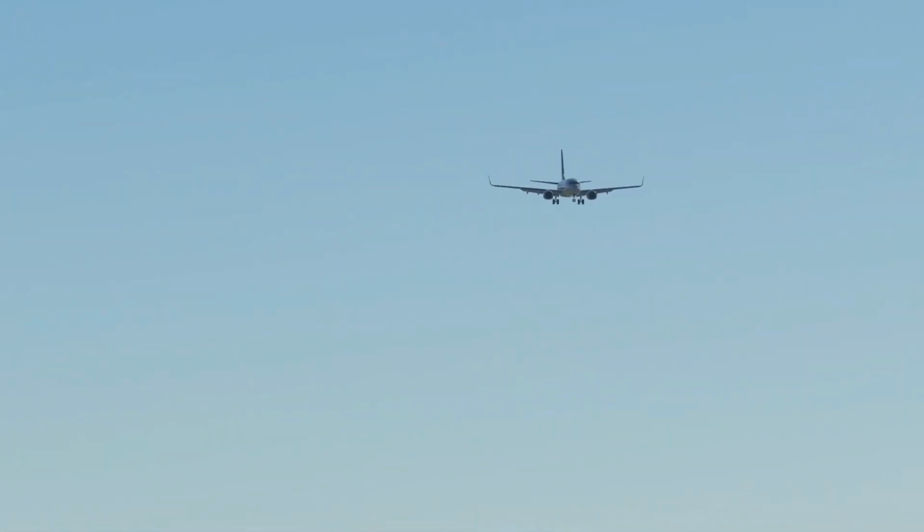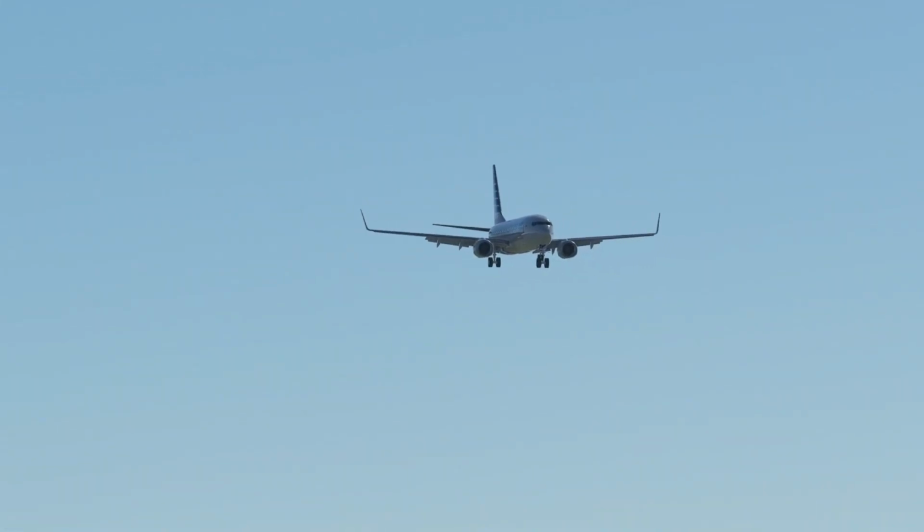And like we were just talking about, he's going to have to overfly that displaced threshold, land way down the runway. Although there's still plenty of room for him to stop, assuming he's a good pilot.